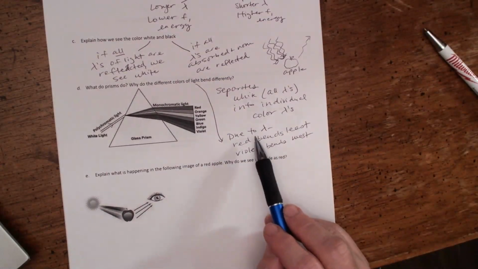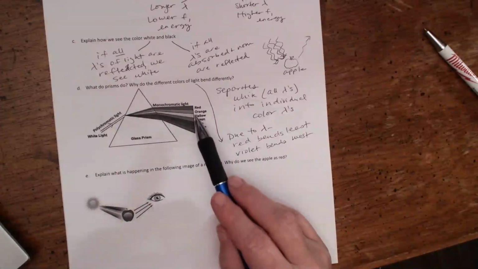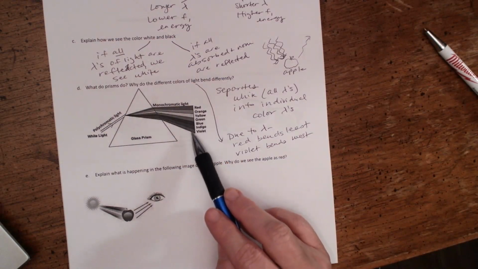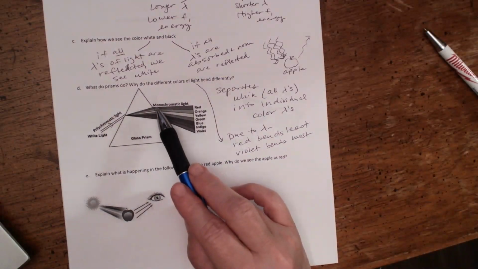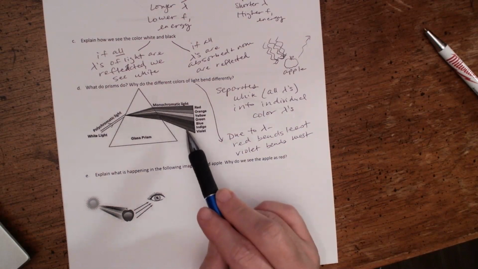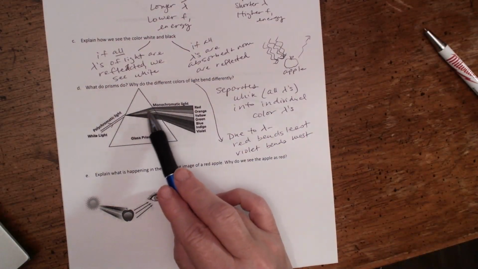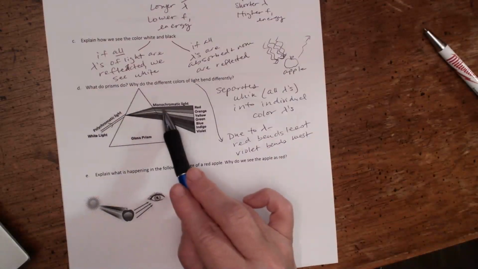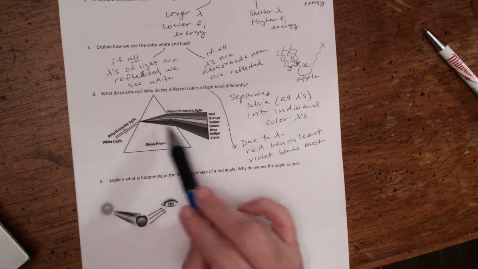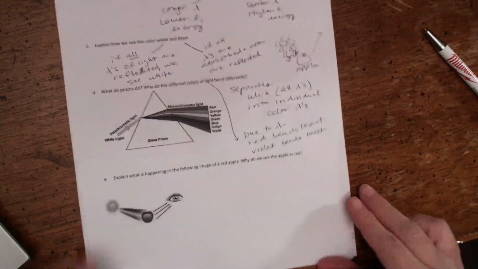So the amount of bending depends on the wavelength of the light. Red bends the least, violet bends the most, and everybody else is in between. You can see this bend is slighter here for red than it is for violet. Violet's more pronounced in terms of bending.